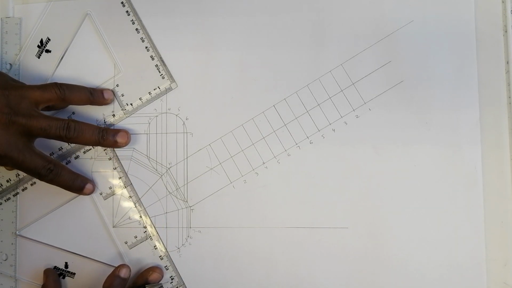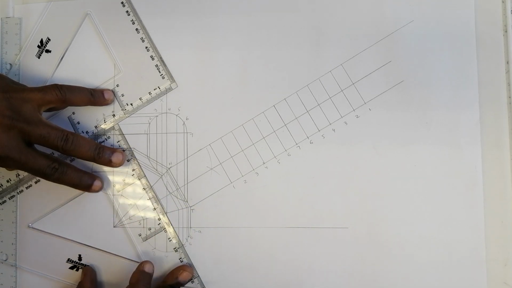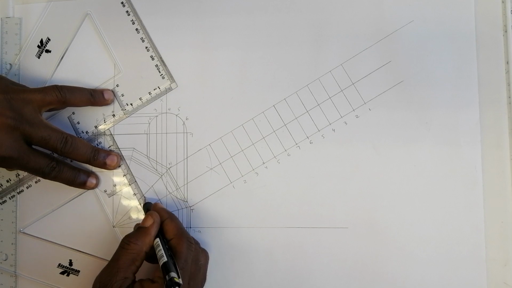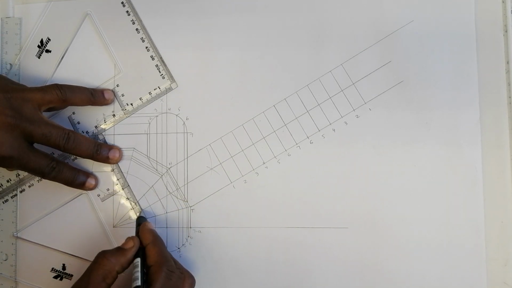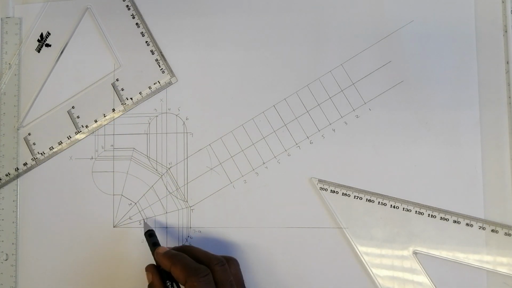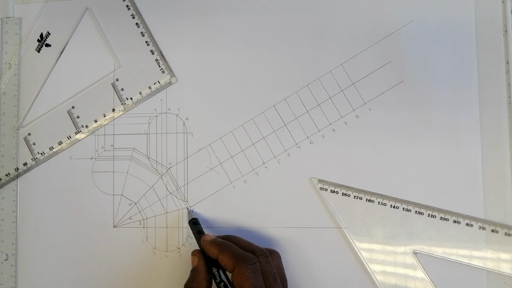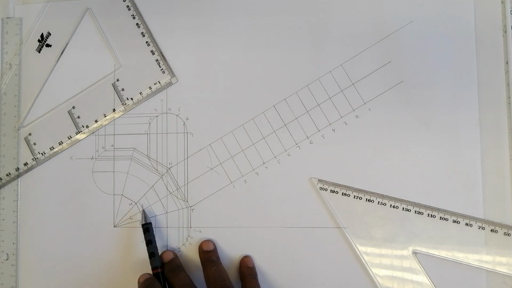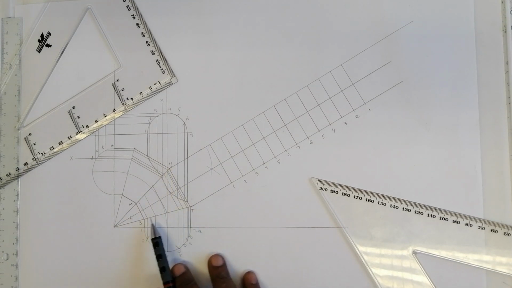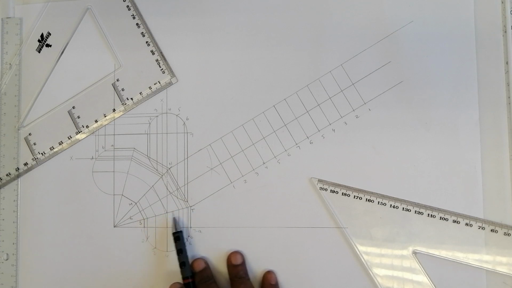Okay. Then we go 4. Then we go to 3. Then we go to 2. So see that we have 1, 2, 3, 4, 5, 6, 7.